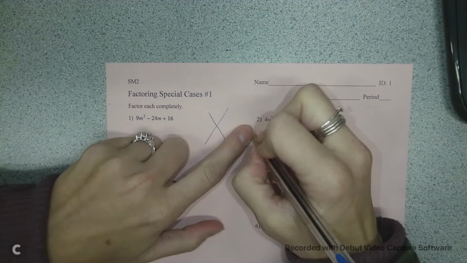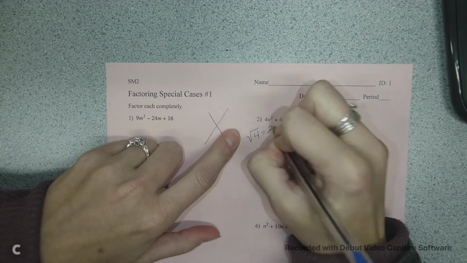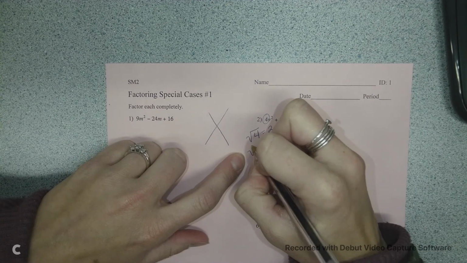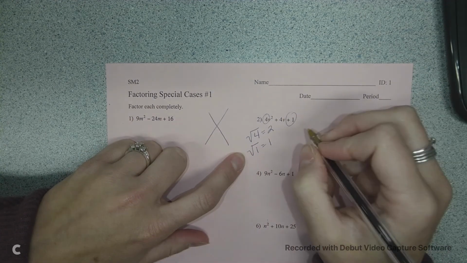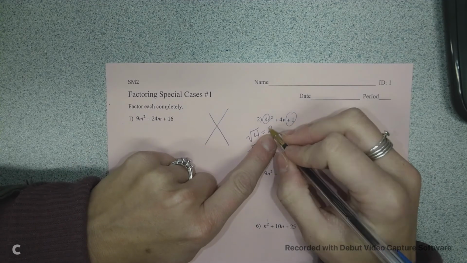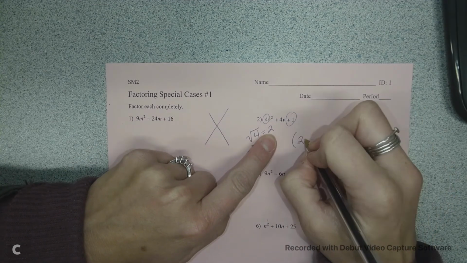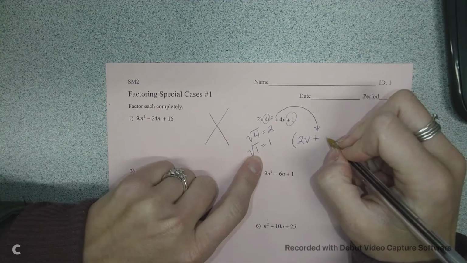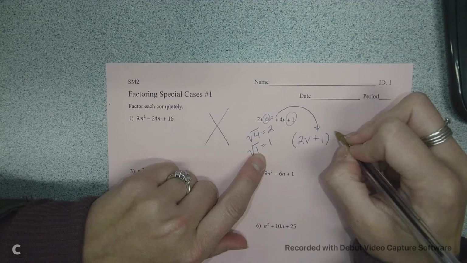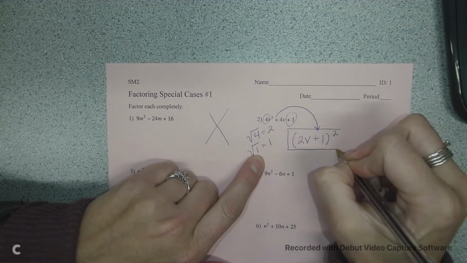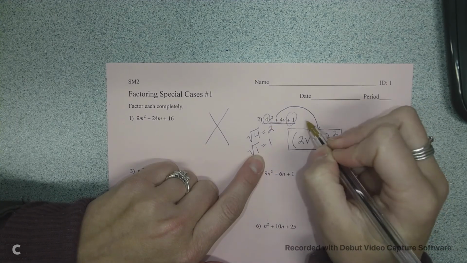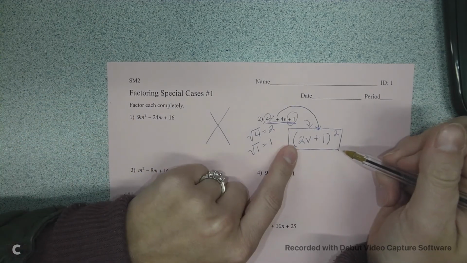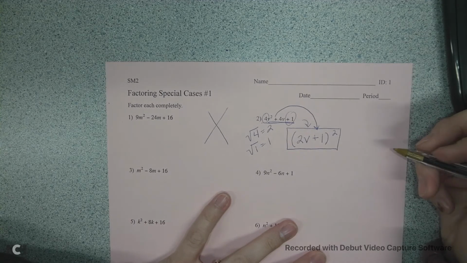So on number 2, the square root of 4 is 2. So we're looking at the leading coefficient. The last term is a 1, so the square root of 1 is 1. So my answer is going to be the first term, the leading coefficient, with my letter. I take this middle sign, and then the square root of my last term, all squared. So factored, this trinomial is this, which again, like I said, you could big X it, but this was so much faster. It's kind of fun.